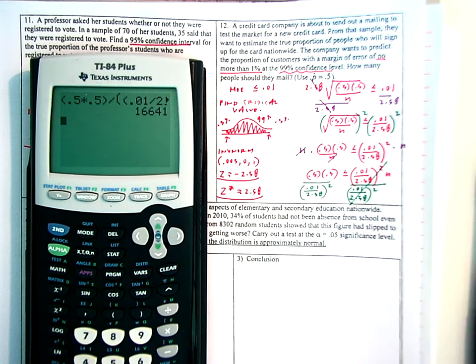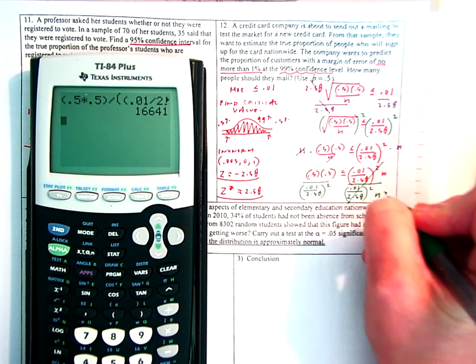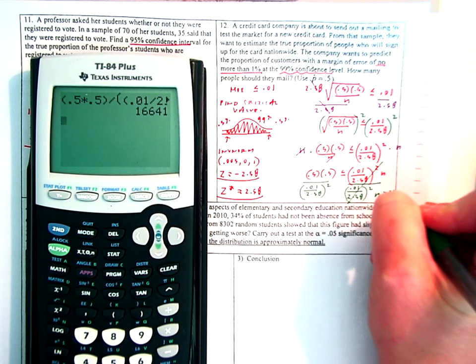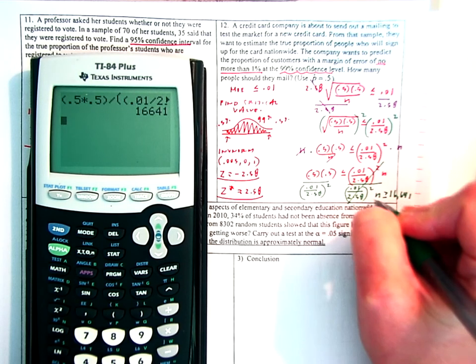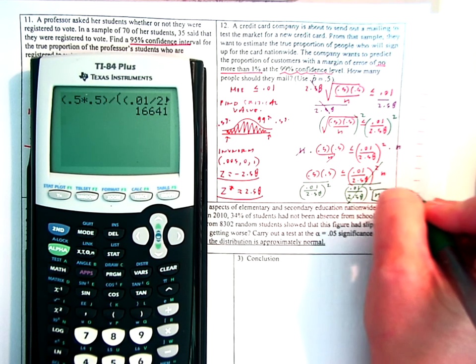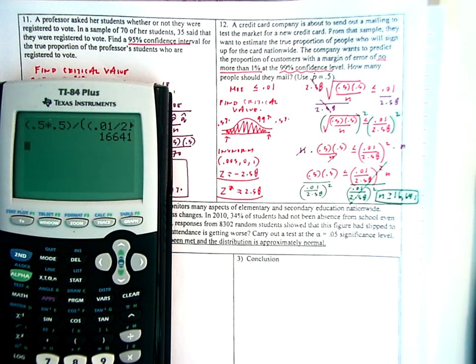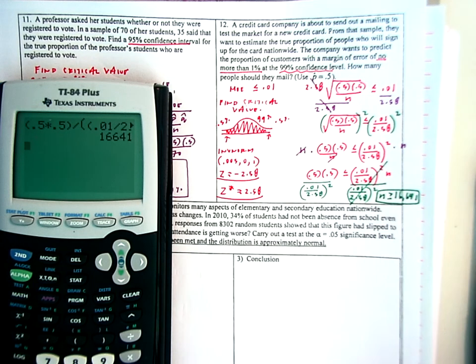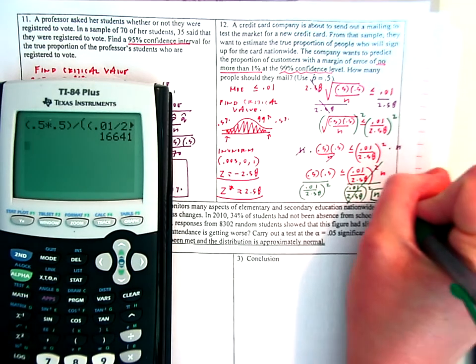So n has to be greater than or equal to 16,641. So let me write that where I have some room. n has to be greater than or equal to 16,641. Okay, so how many people should they mail? Right, they should mail 16,641 individuals. That would create a margin of error that is no more than 1%. So then my answer would be, how many people? I'll just say that n is equal to that integer value.